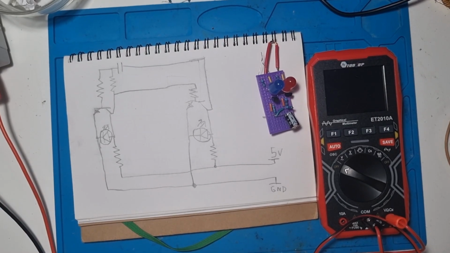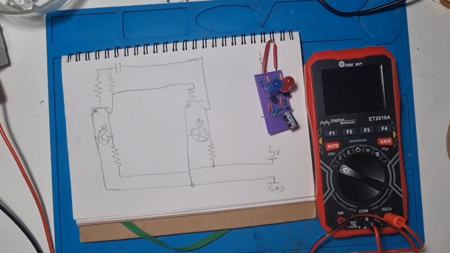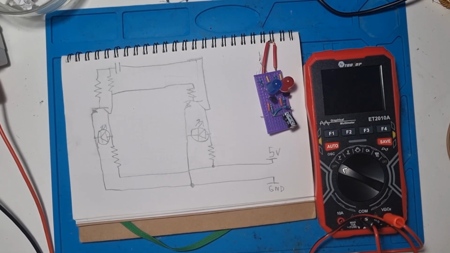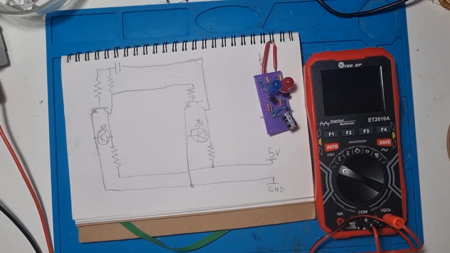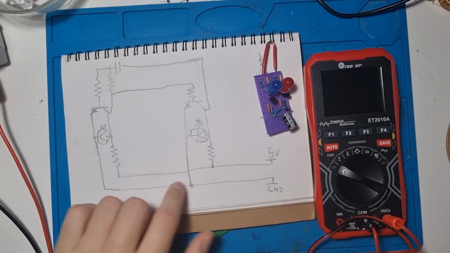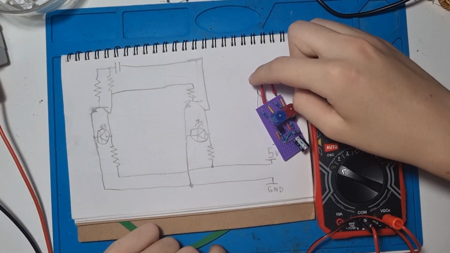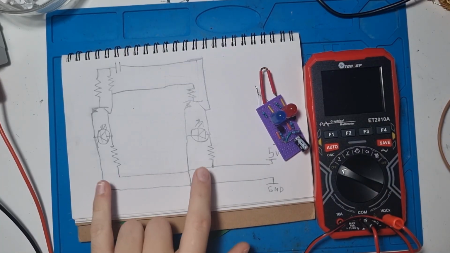Hello everyone, today's circuit is this thing right here. This is a pretty simple circuit at first, but it's actually really complicated. So, first of all, you have the 5-volt input right here, this one, through the resistors to the LEDs.